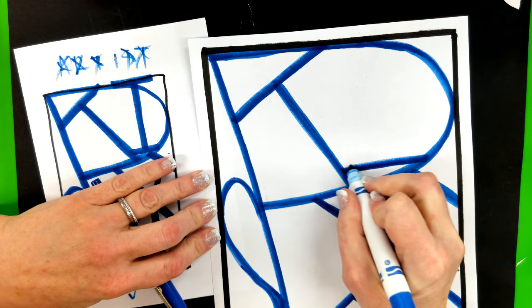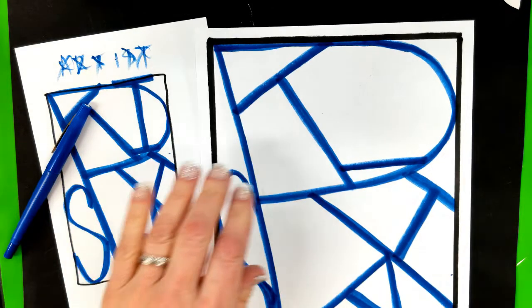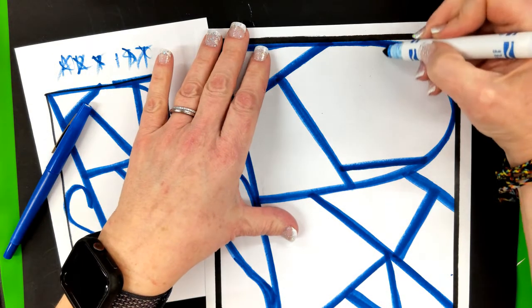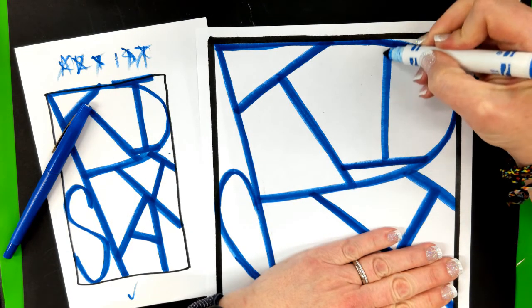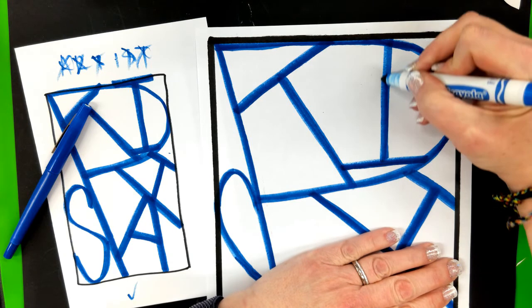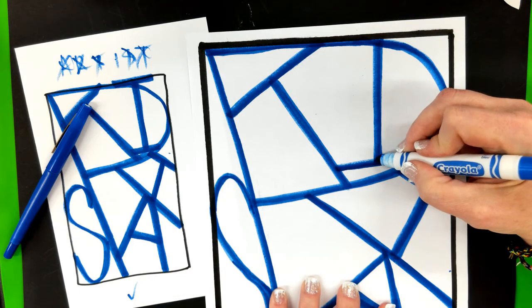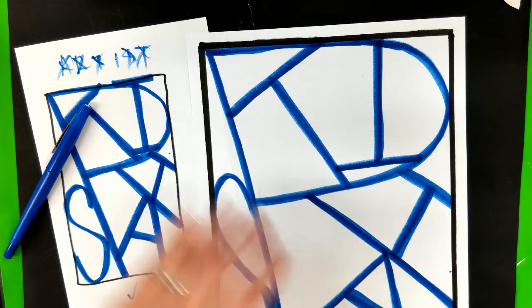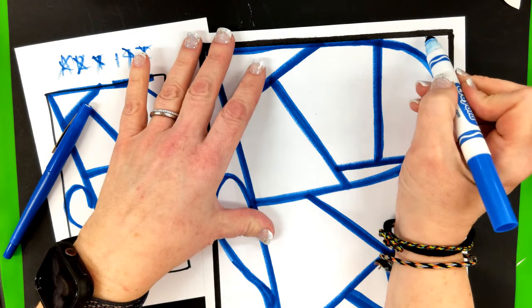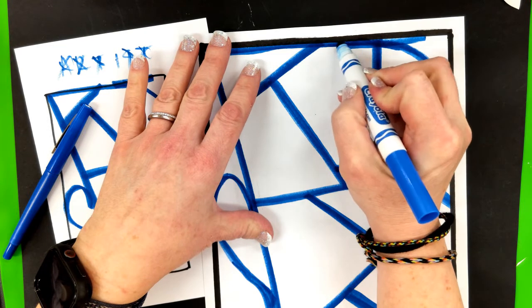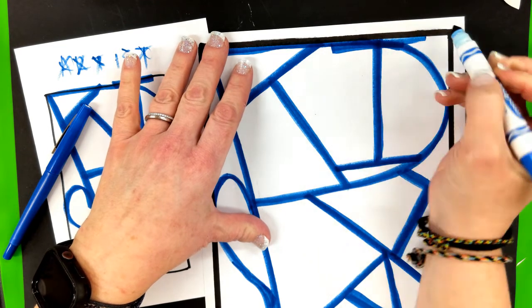That's why I did that. I'm keeping it in the same area, just moving it over a little. Then I'm going straight up there. I'm holding my paper because I'm pushing kind of hard. My marker's about to dry out, so I go from here to about there for the I.